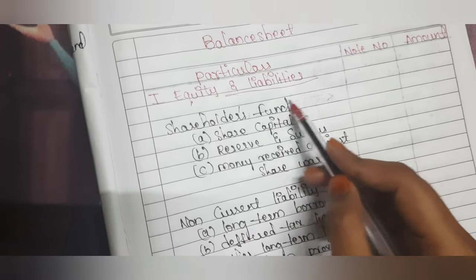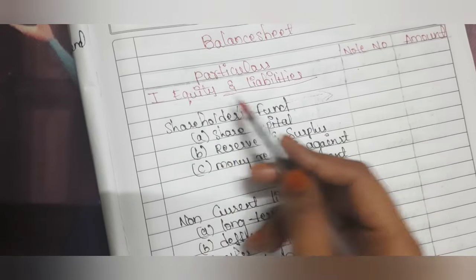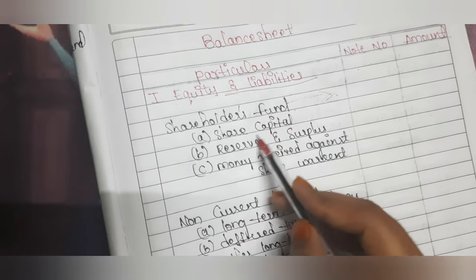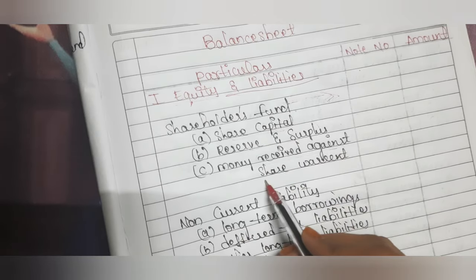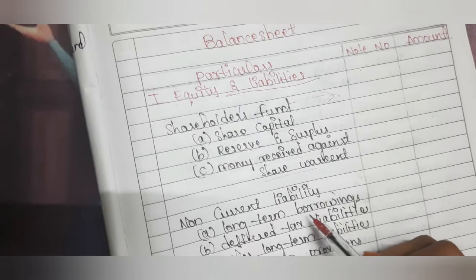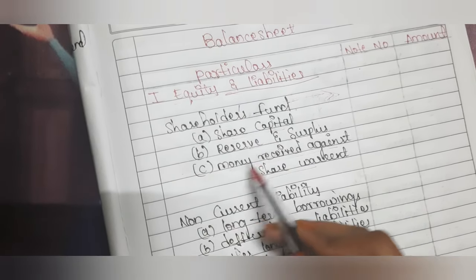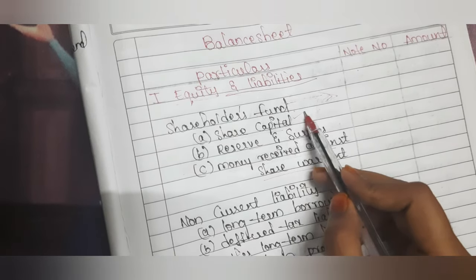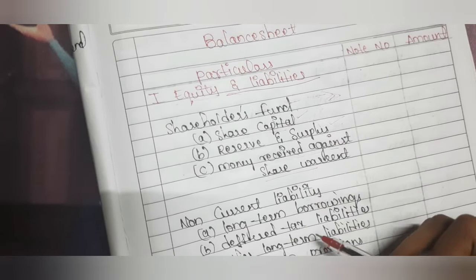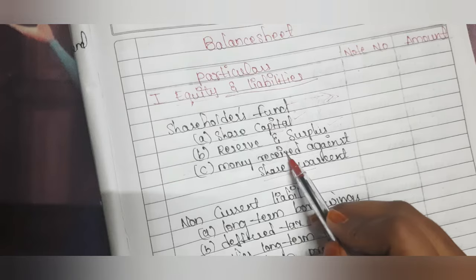Okay, so in the balance sheet, we have equity and liabilities first, then we have shareholders fund. In shareholders fund, this will come in the equity part. In shareholders fund, we have share capital, reserve and surplus, and money received against share warrant. Most of the time they will not give you the money received against share warrant, but if they give it, you need to take it. They will definitely give you share capital and reserve and surplus.